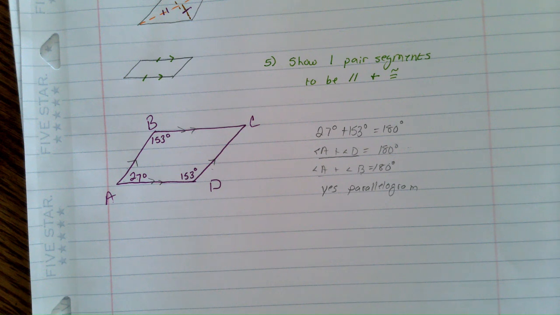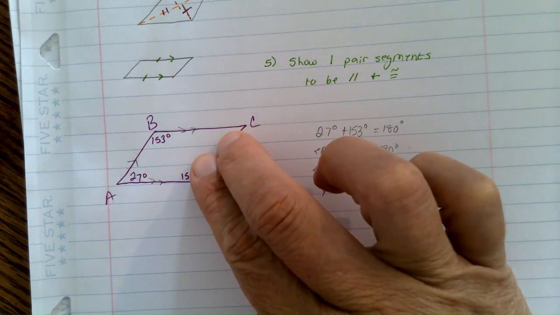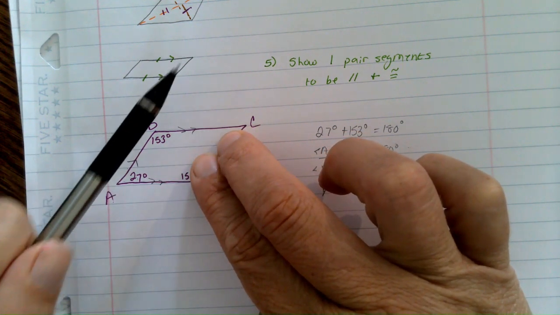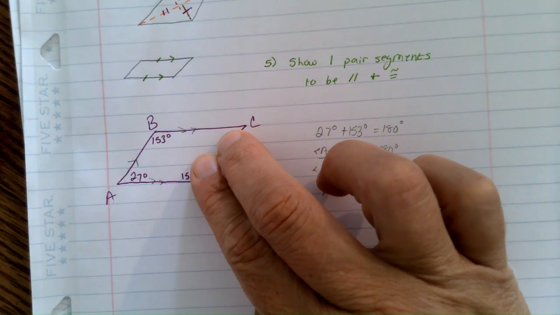It all goes back to any of your rules about two lines cut by a transversal, because that's what we have here. If you ignore this line right here, we have two lines cut by a transversal. Can you show they're parallel? Absolutely.